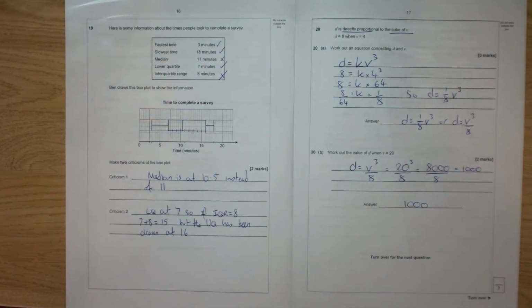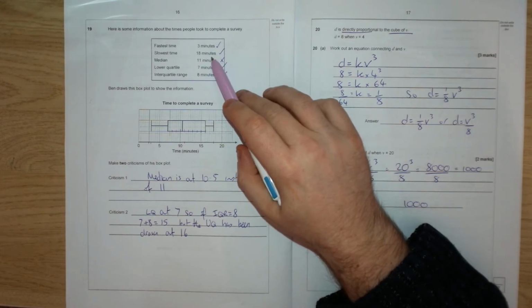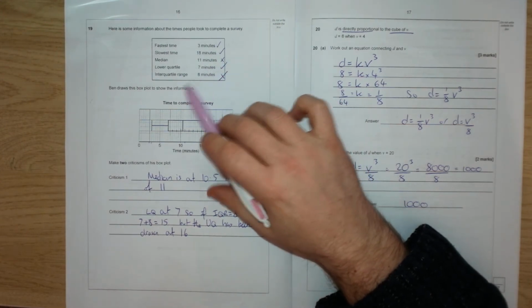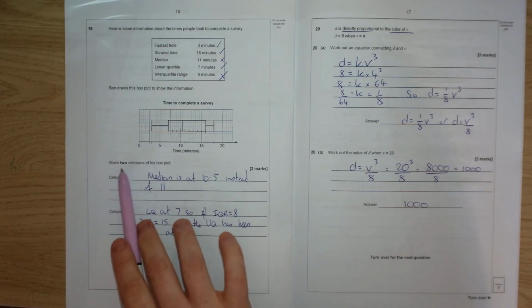Right, 19. Here is some information about the times people took to complete a survey. Fastest time 3 minutes, slowest time 18 minutes. Imagine 18 minutes on a survey. Wow, that'd be boring. So the fastest time 3, slowest time 18, median 11, lower quartile 7, interquartile range 8. We've got a box plot just to represent this data. Make 2 criticisms. They've got to be different criticisms, otherwise we're not going to get 2 separate marks for it.